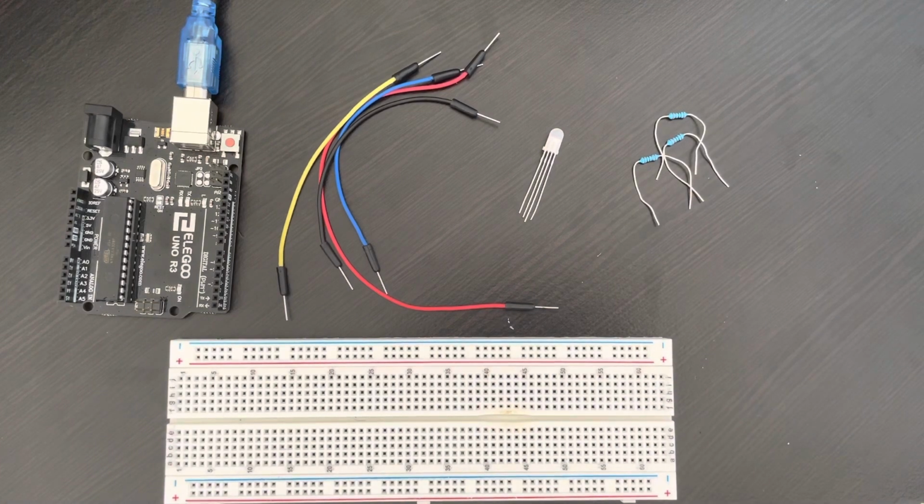RGB, which stands for red, green, and blue, is similar to a regular LED light. An RGB LED can make any color you want just by adjusting the brightness of each color. For example, setting the brightness of each color to be the same will result in white light.